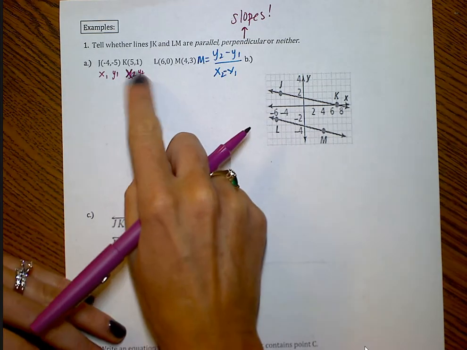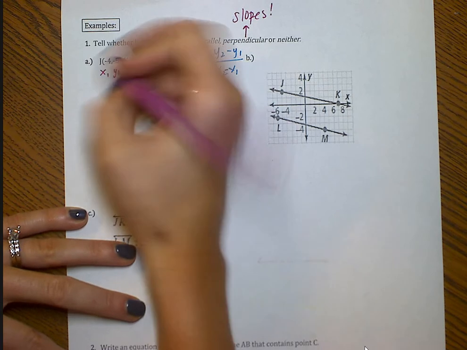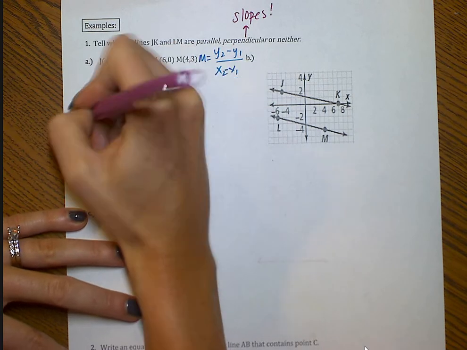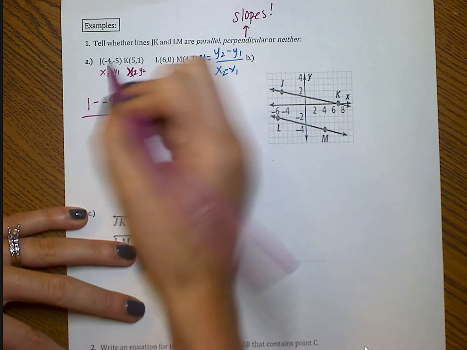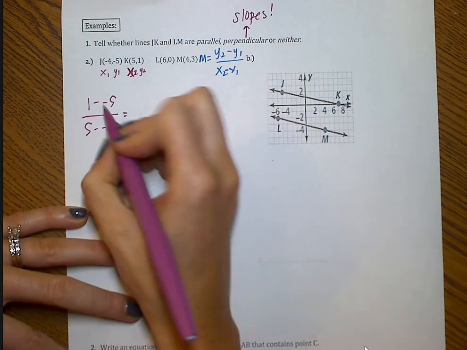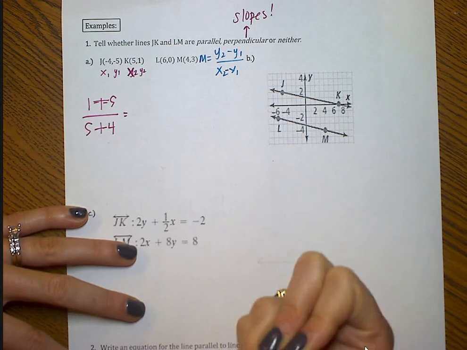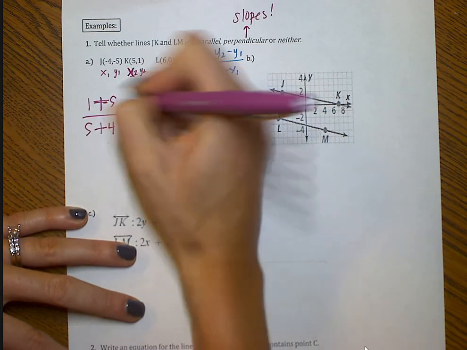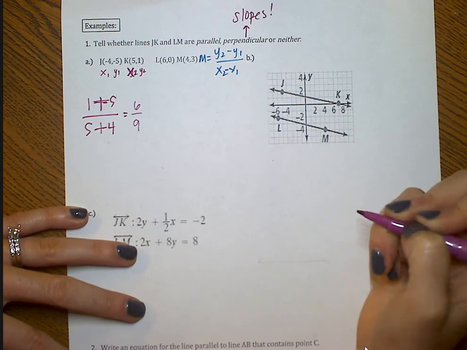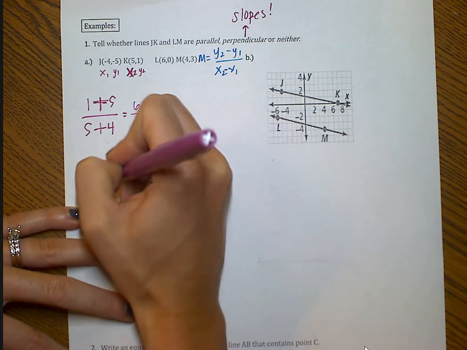Okay, so the slope of this line, I would do 1 minus negative 5 over 5 minus negative 4. And that would be addition on the top and on the bottom, double negatives. So that would give me 6 over 9, which I know can reduce to 2 over 3.